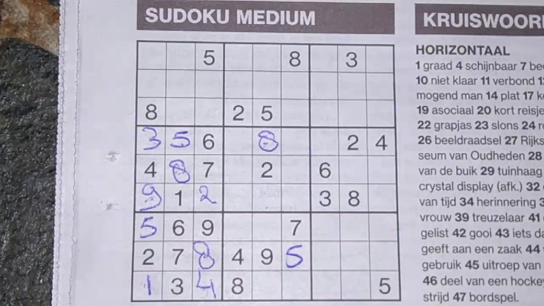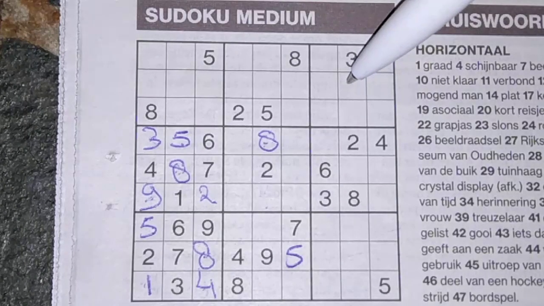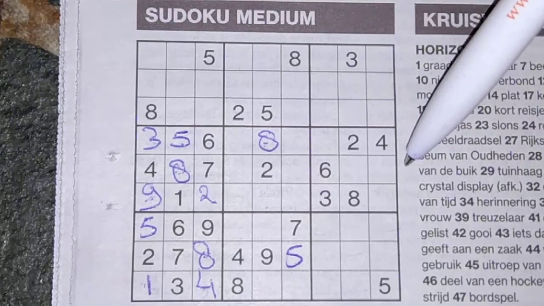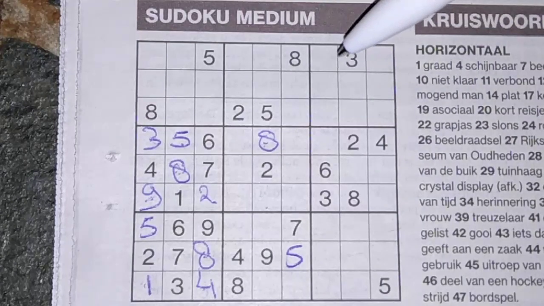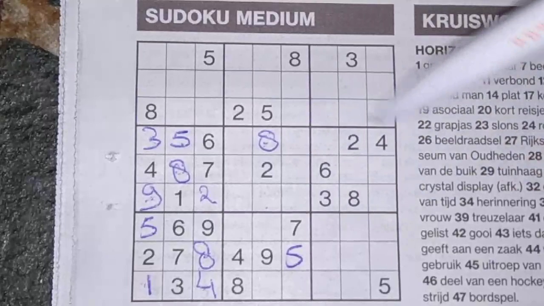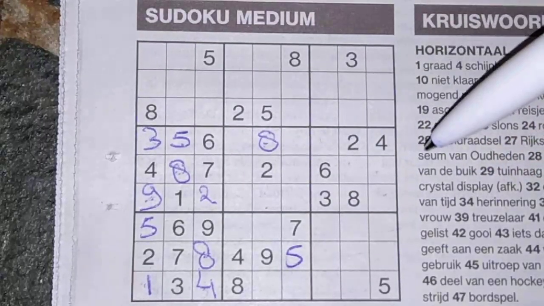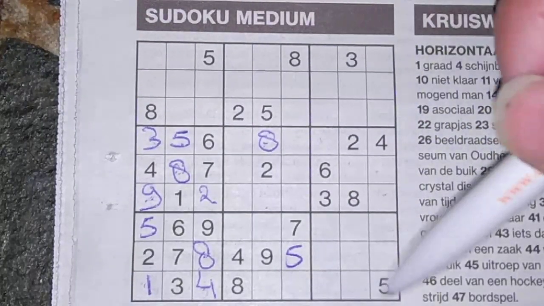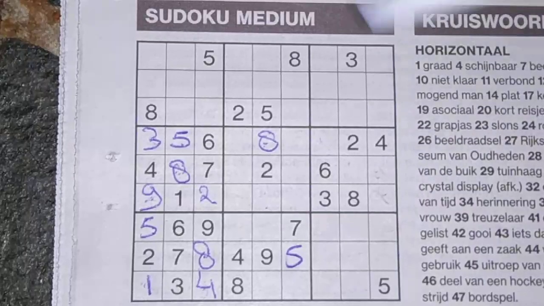And then how about the number 5 in this big square? 4 missing numbers. One of the missing numbers is a 5. We see here 5. No 5 in these 2 boxes.